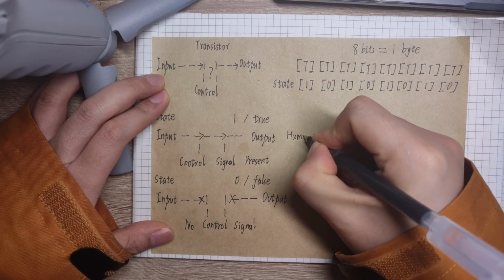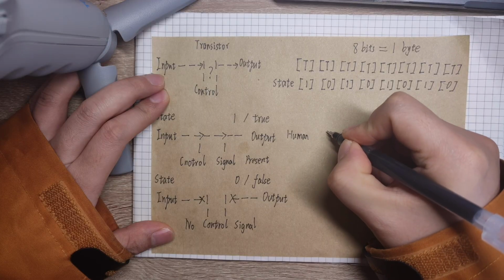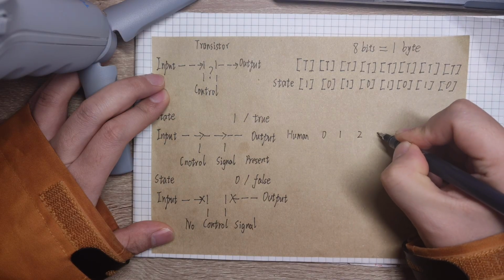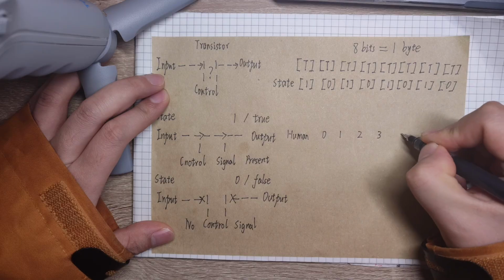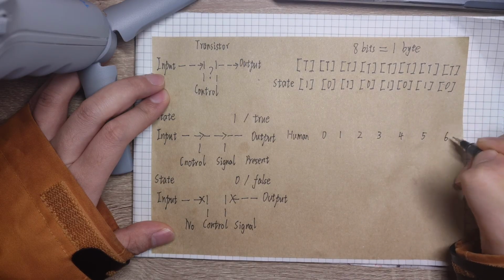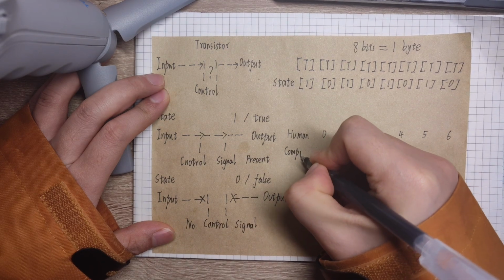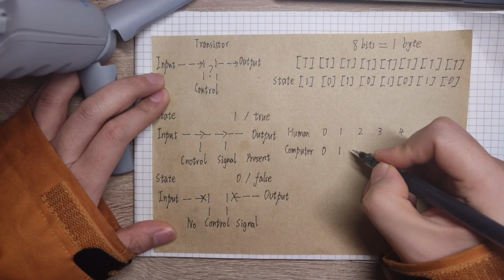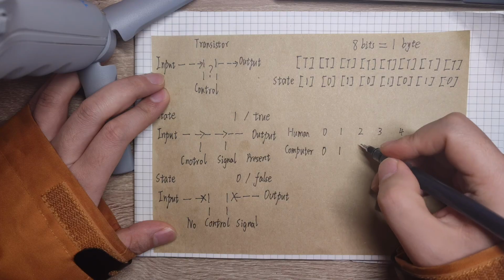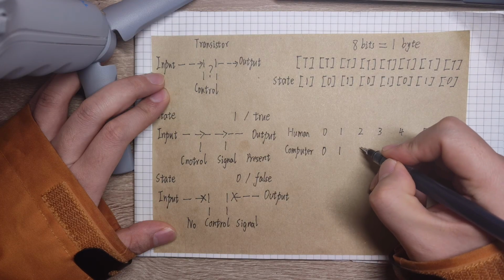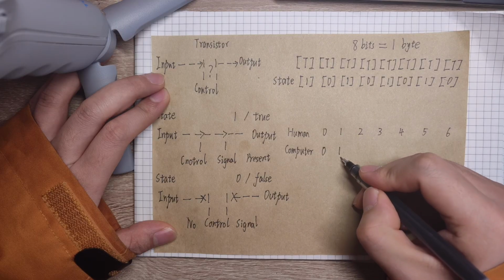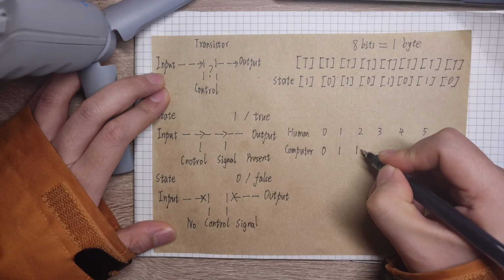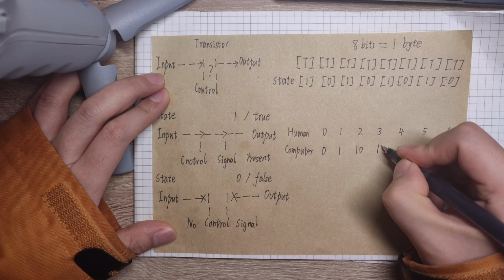Humans use base 10 because we have 10 fingers, but computers only have 2 states, on and off, so they use base 2, or binary. In binary, you can only use 0 and 1. When you run out of digits, you add a new position, just like in decimal.